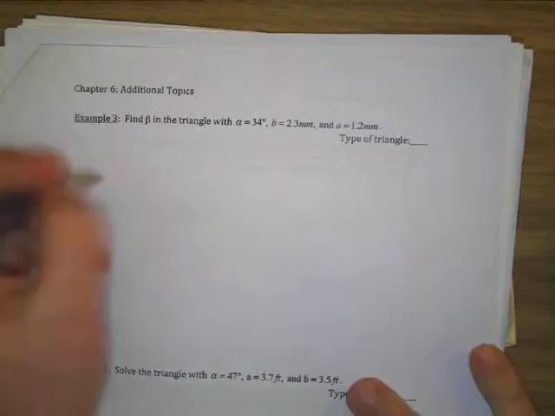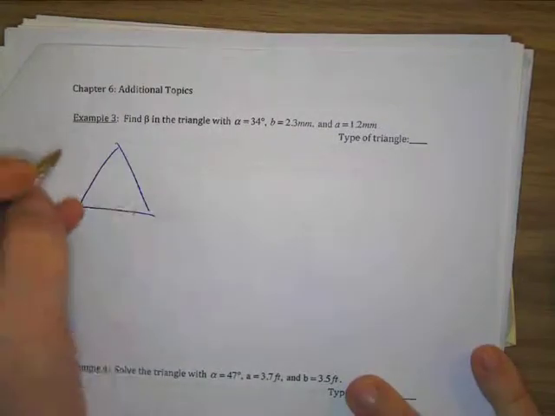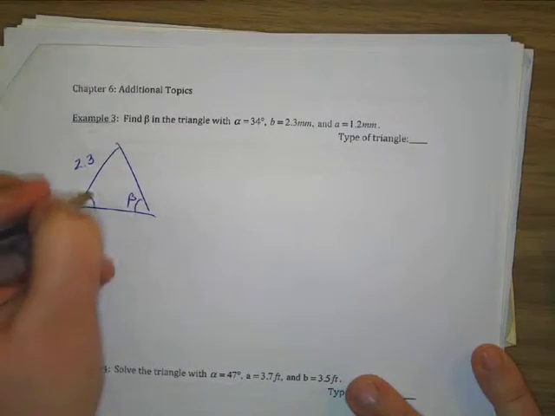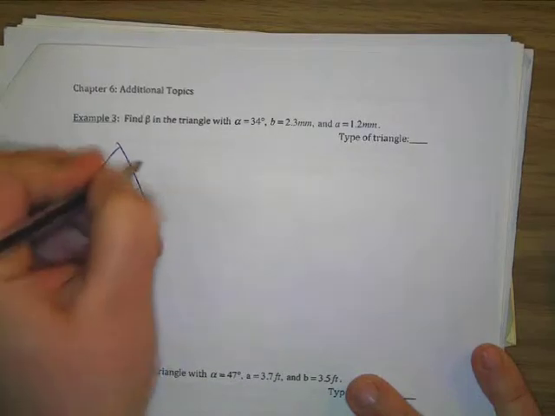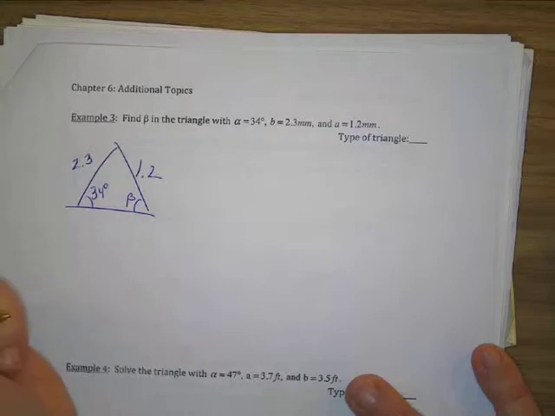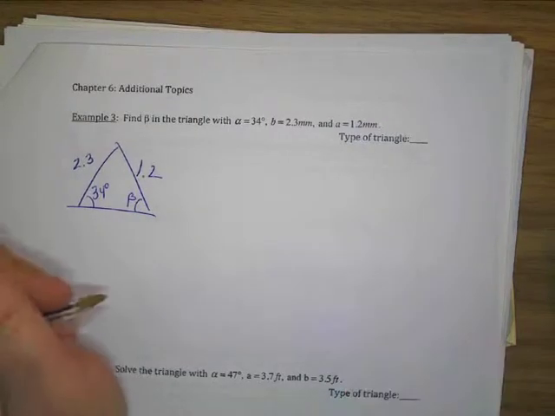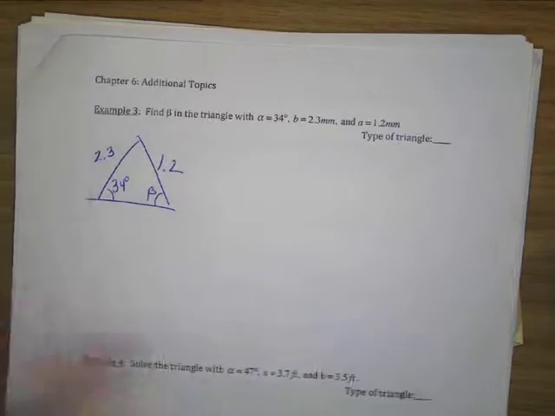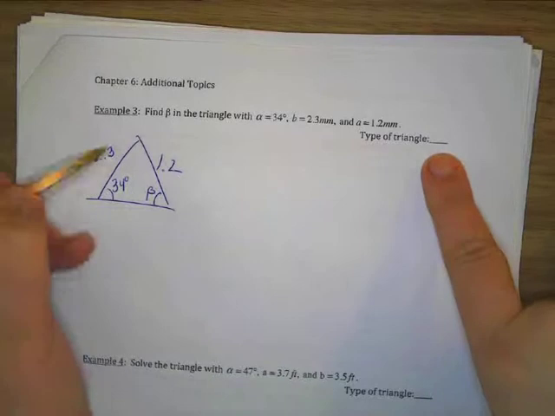Let's draw a triangle. We want beta. They give us B, they give us alpha, and they give us A. So with that information, we should be able to find B, yes? The triangle that we have is a side-side-angle.